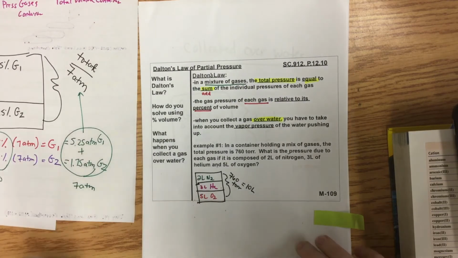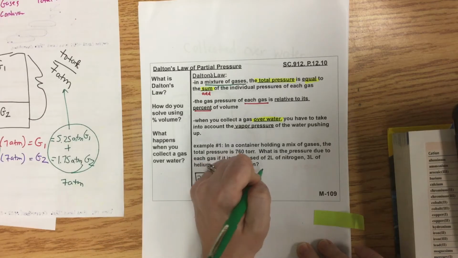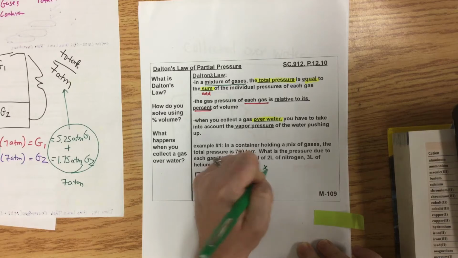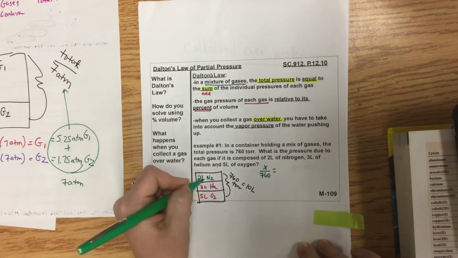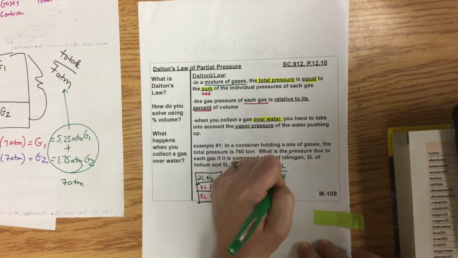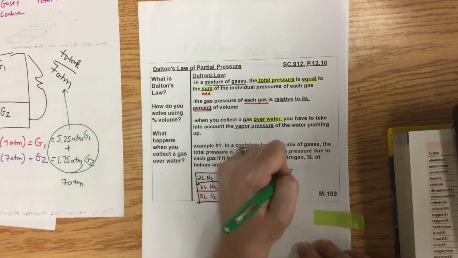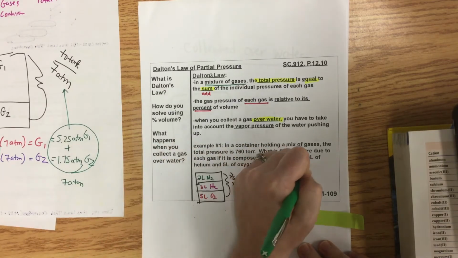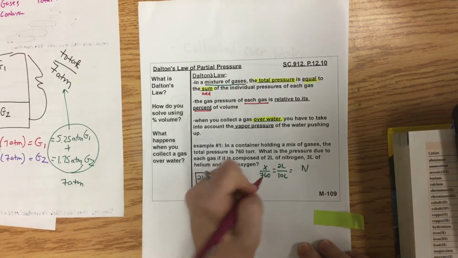I'm going to say, okay, so for each gas, the partial pressure, what I'm looking for, so X over the total pressure of 760 is going to equal the partial volume, 2 liters, over the total volume, 10 liters. And that's going to give me the pressure of N. And then I can do the same thing for helium.